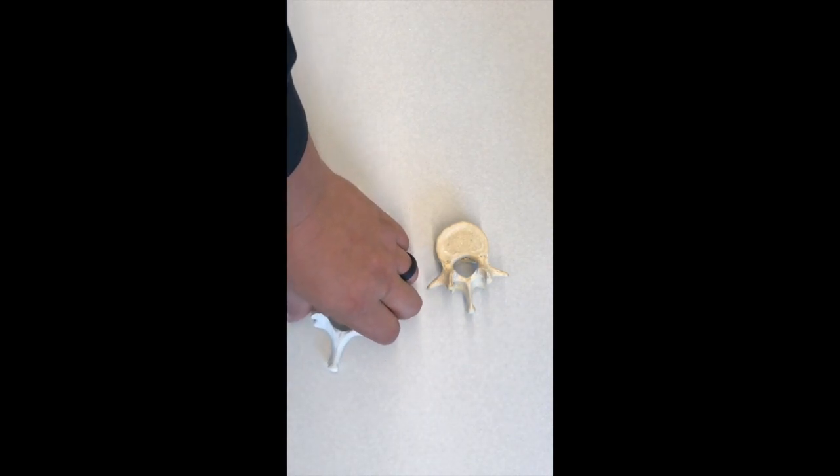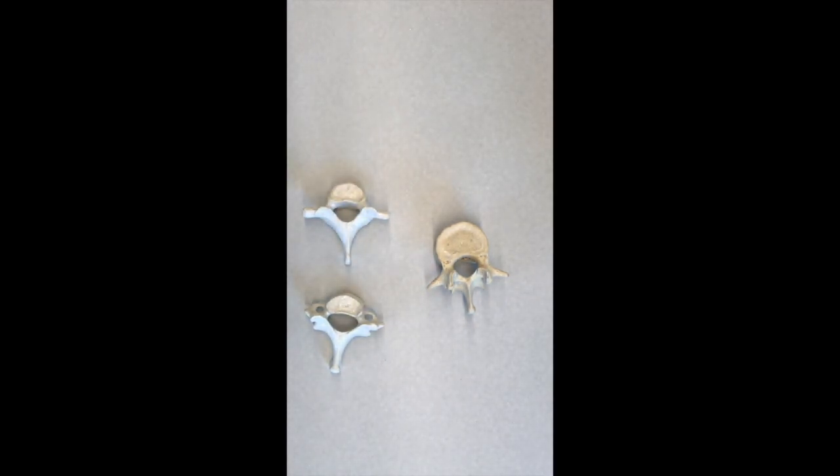That's going to lead into, and we're going to get into this in a later section, something called a coupled motion. So we're going to see ipsilateral side bending coupled with ipsilateral rotation. What that means is that when I side bend, I'm also going to have a little bit of rotation because of the orientation of the facet joints.